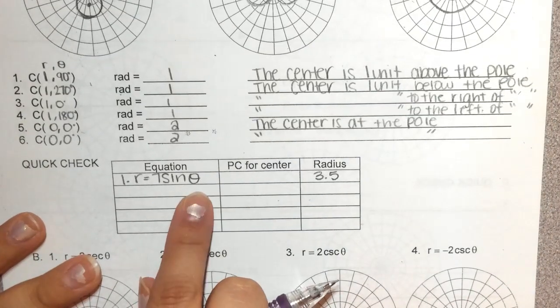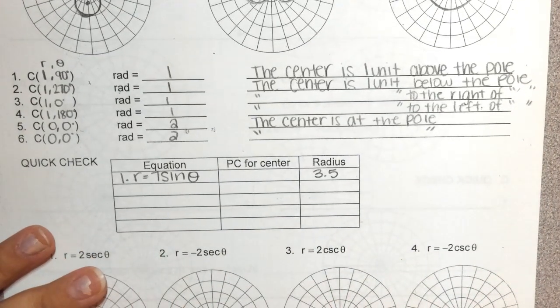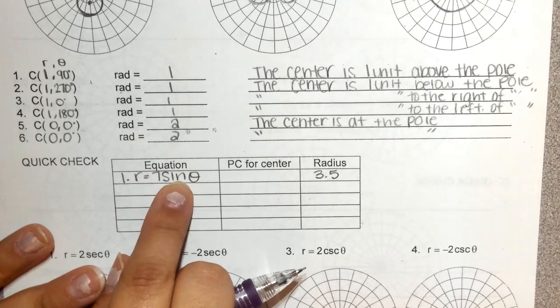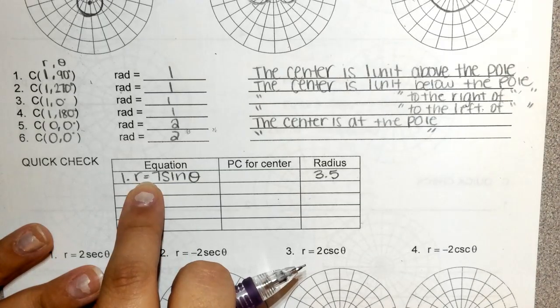Now it's 7 sine of theta. What direction is this going to go? Why up? Because it's sine. Sine is your y, and it is positive. How many degrees is up? 90.